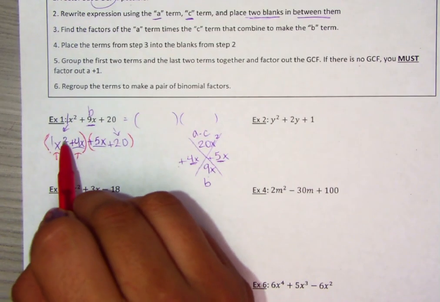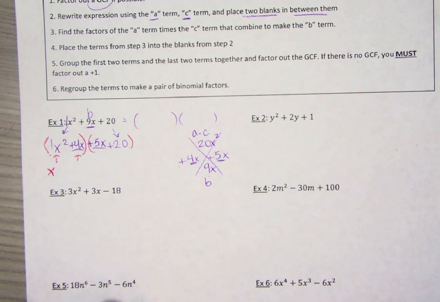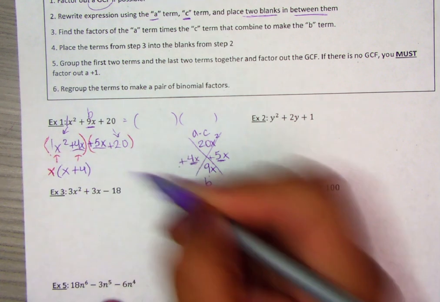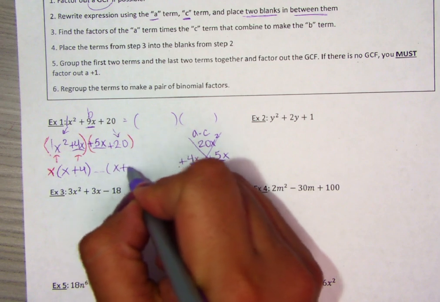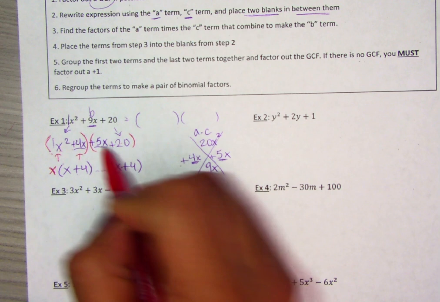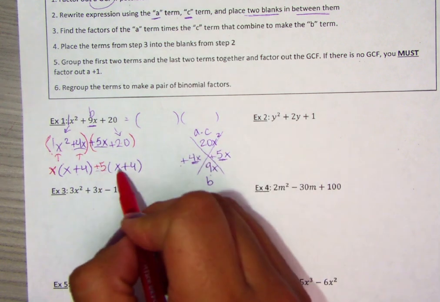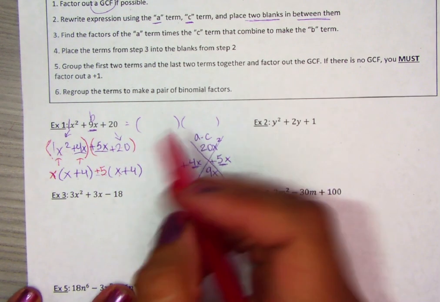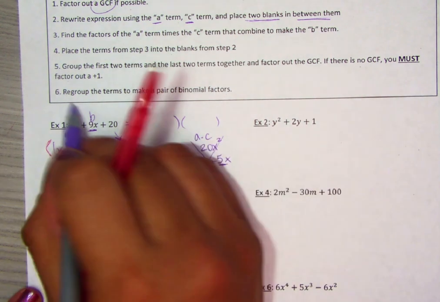So 1x squared and 4x both have an x in common. Let's take out that x. If we take out an x, we're going to be left with x plus 4. Leave a little bit of space and repeat that binomial of x plus 4. Now think of what number times x gives you 5x, and what number times 4 gives you 20. The answer here will be positive 5. 5 times x is 5x, and 5 times 4 is 20. So your factors are going to be the one that repeats, x plus 4.